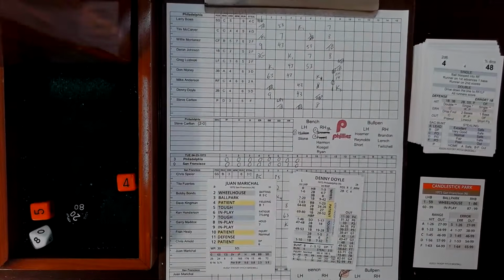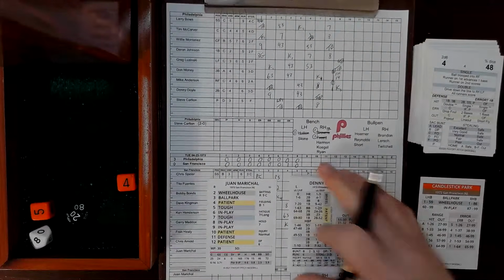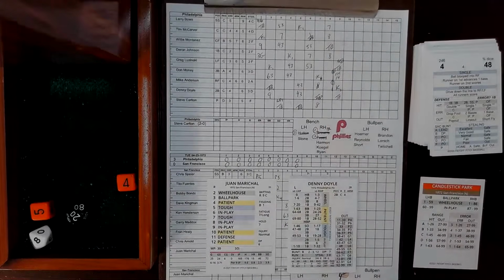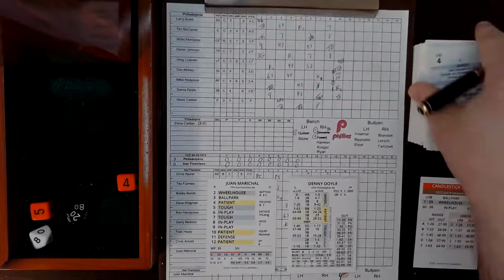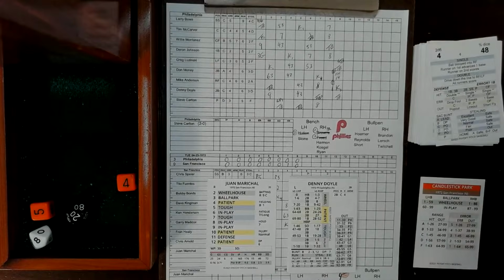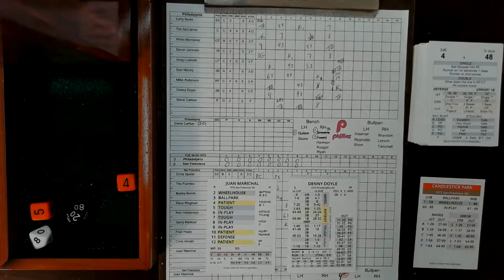Runner on second advances 1 base. So the run does not score according to the fast action cards. I know sometimes people use the rule about if it's 2 outs and the runner is a 6 or better or 7 or better, he would score. I don't know. What do you guys think about that? I just kind of went to the fast action card there, but do you guys that play payoff pitch use that rule about it was in play? It was not a wheelhouse or anything.